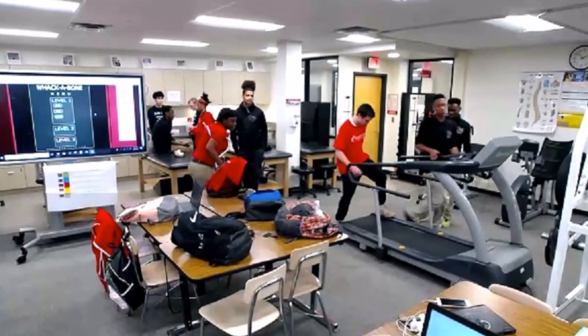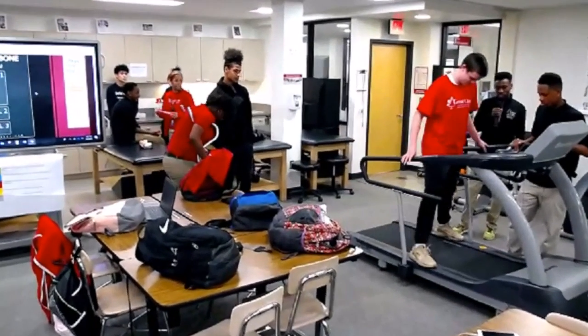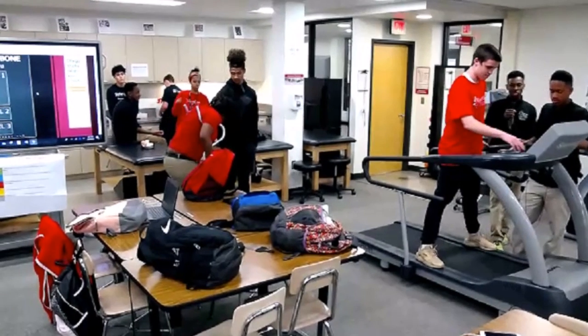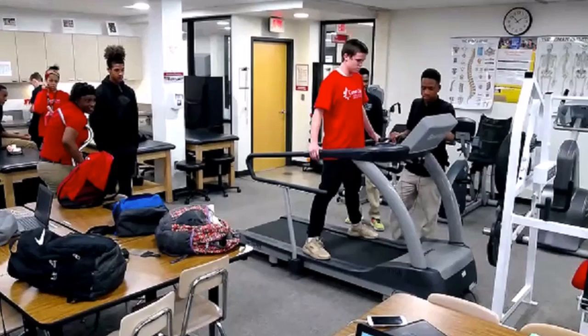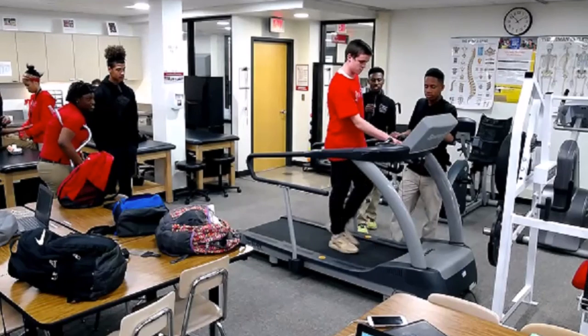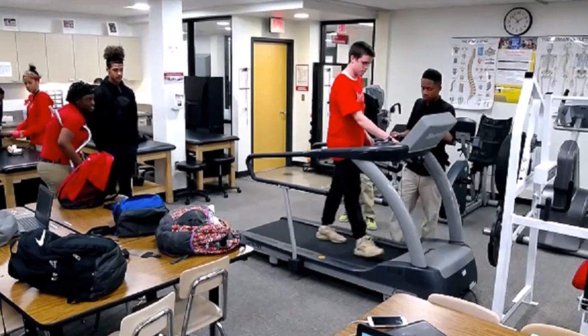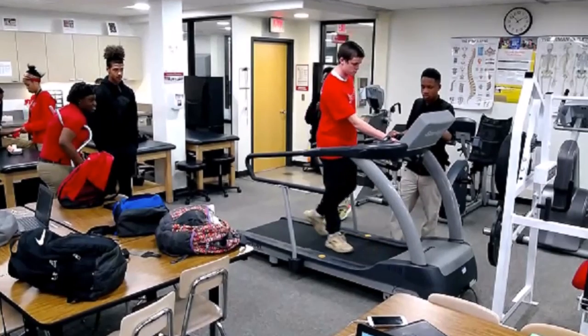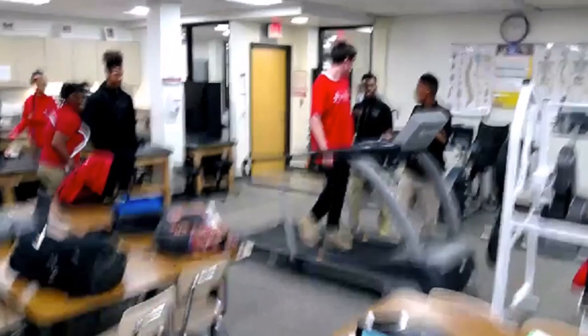There are 2 orange dots on the side of the treadmill. He stands on those until the treadmill has started, and he will step on once he is ready. He can up the speed or the incline of the treadmill. And the treadmill calculates how many calories you burn, the time, the distance, and heart rate.